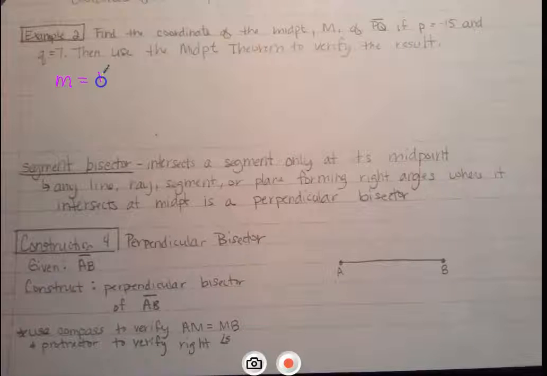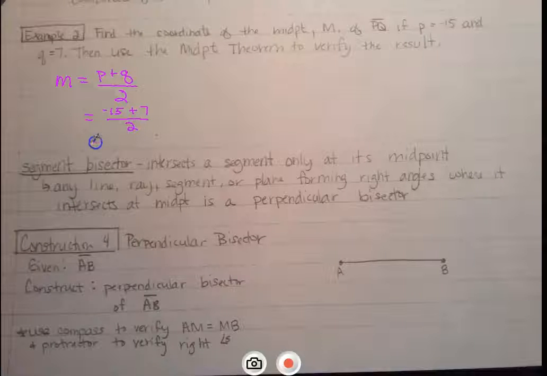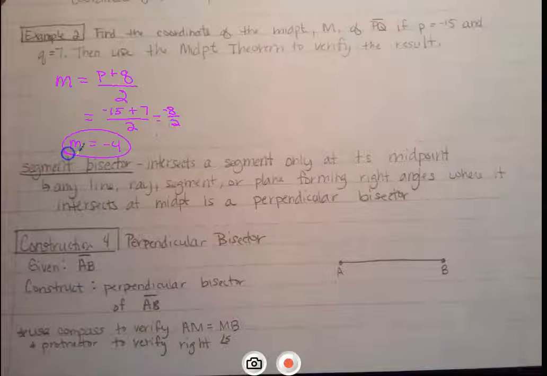P plus Q divided by 2. Are we following? So this is going to be -15 plus 7, divided by 2, so -8 divided by 2 equals -4. So M, the midpoint, is at -4.